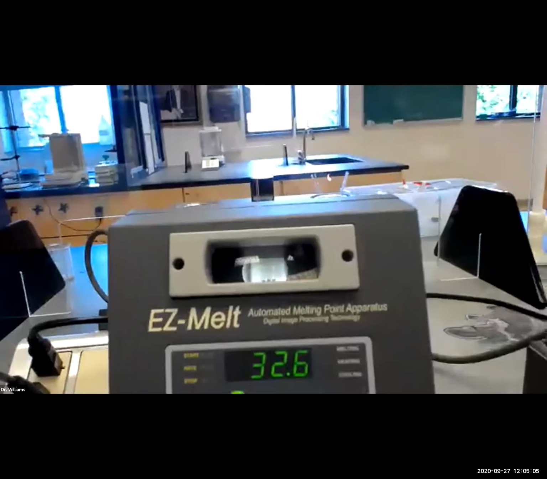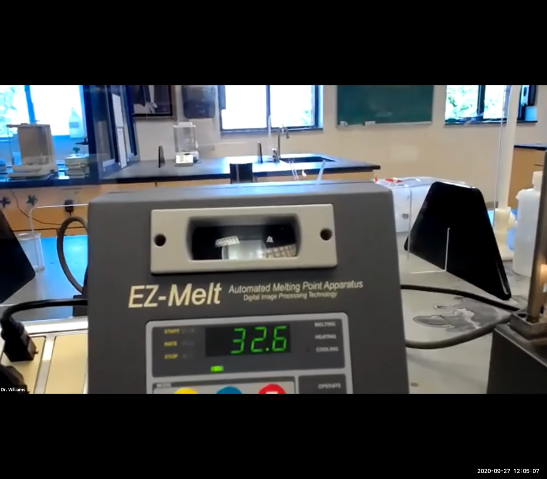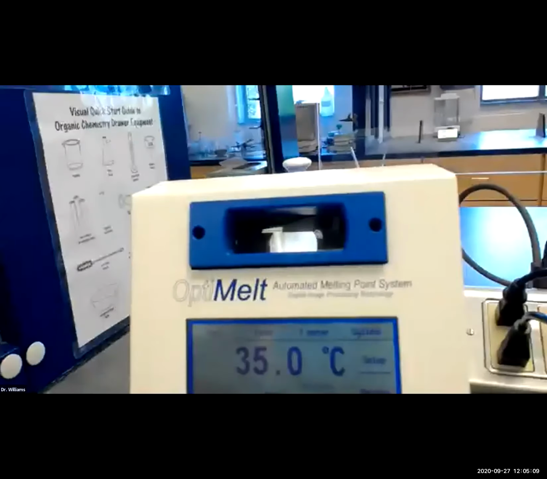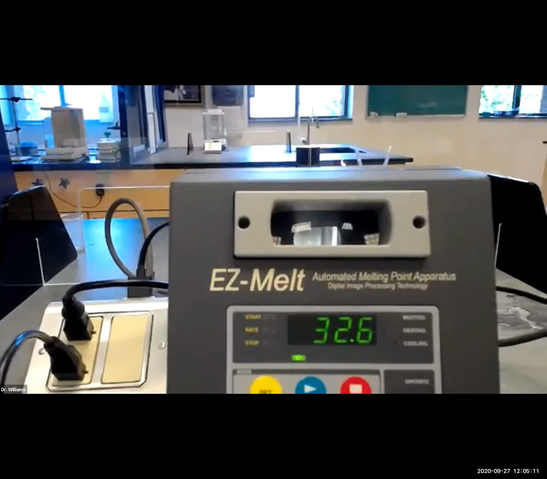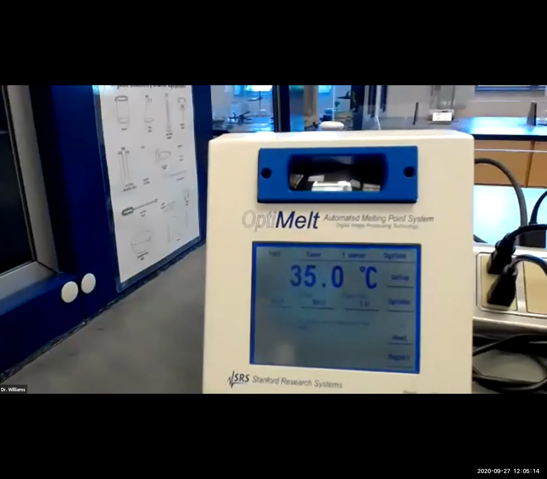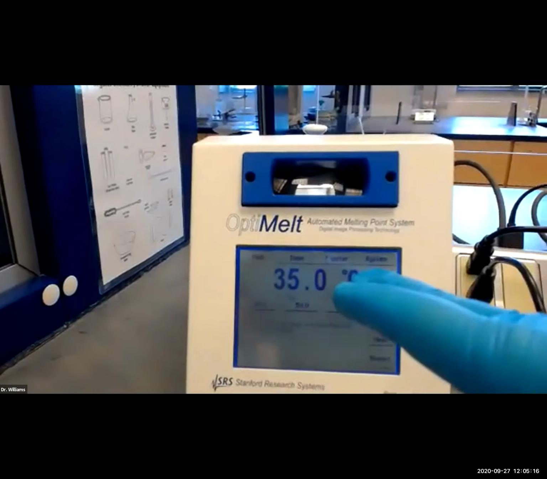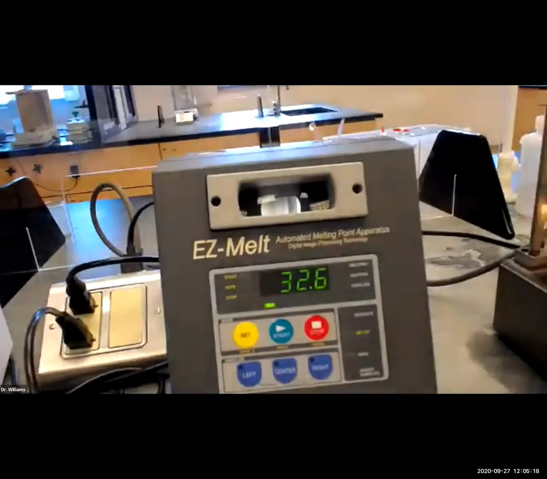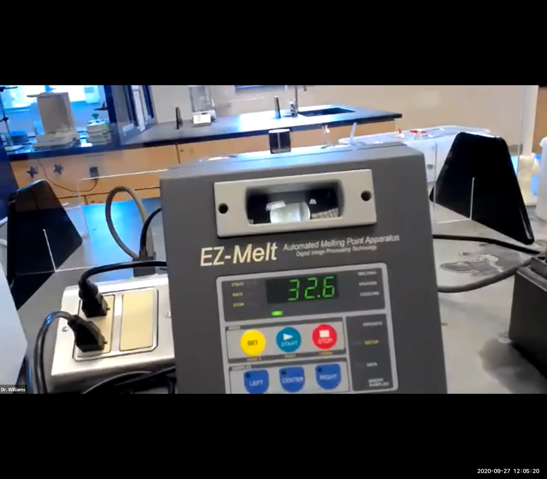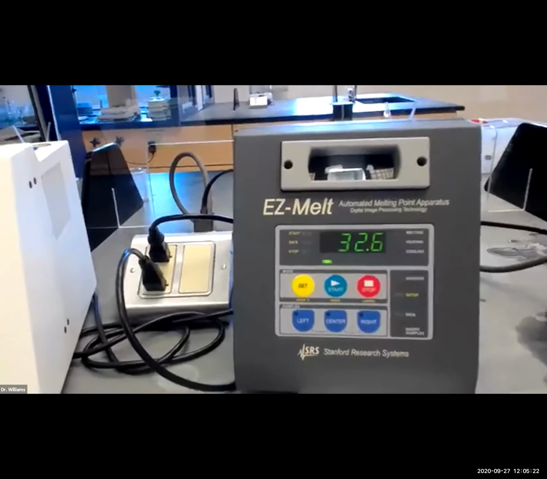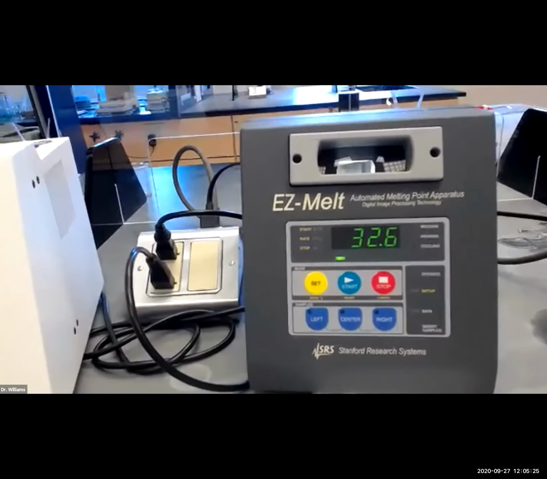All right, folks, so here are the two automated melting point instruments that we're going to use. One's called an Easy Melt, and the other one's an OptiMelt. The only difference is this is a touchscreen, and this you actually have to push the buttons. Okay, so those are the two. We only have two, and we have 8 students. So that means 4 students per instrument.